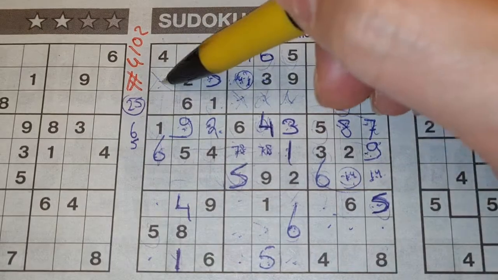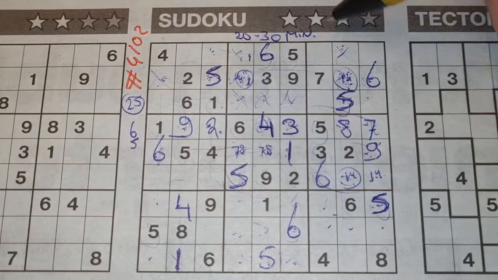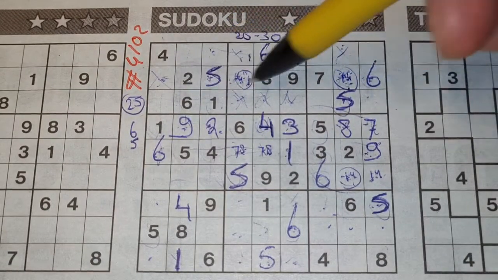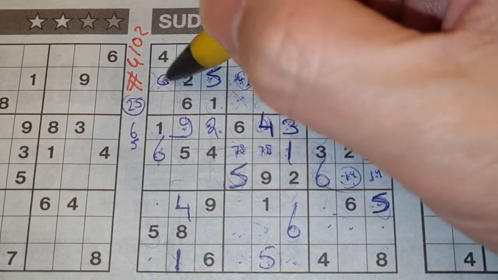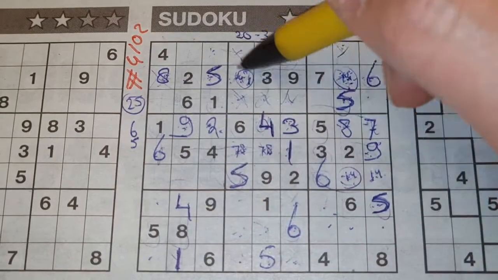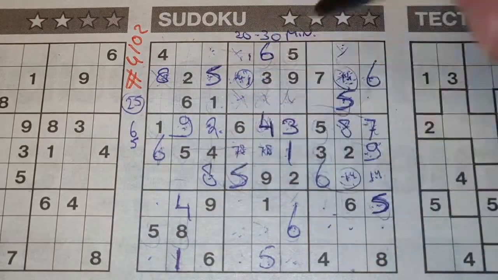Okay. So 1 digit left in the second row, for the number, I believe, the 8. 8 in this column, first column, 8 in the second column. So third column, the only place left for the 8 should be there.